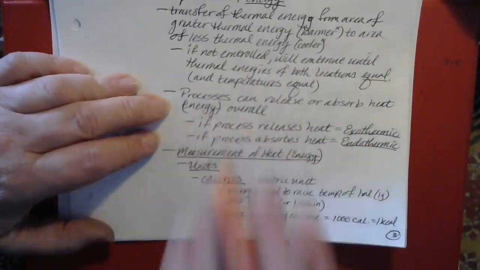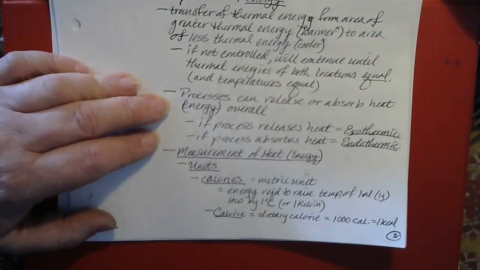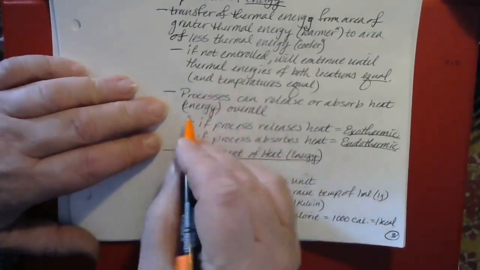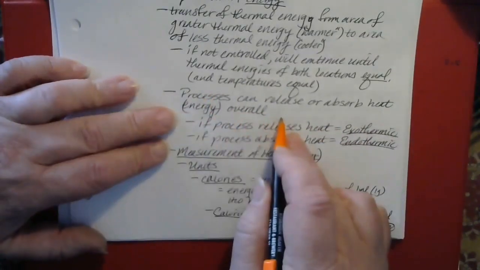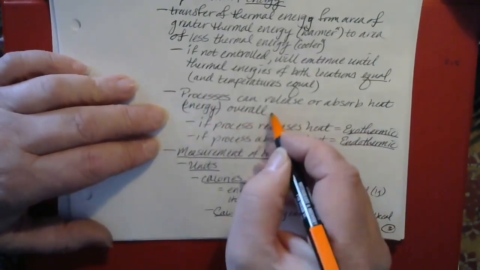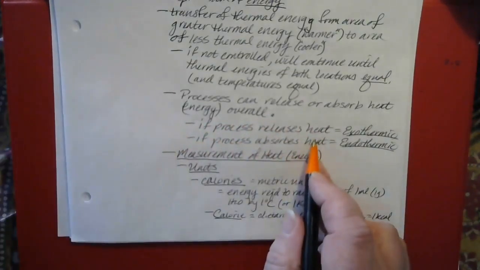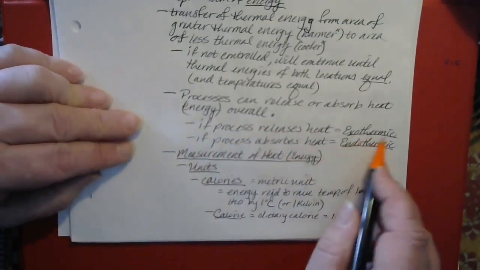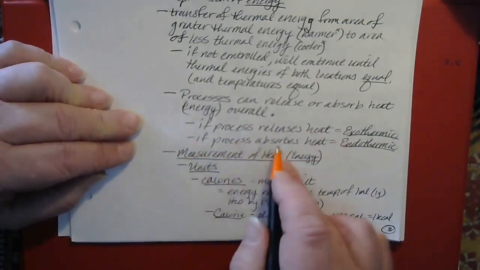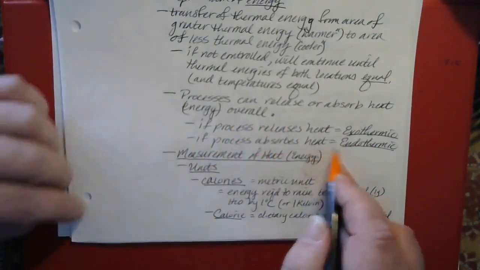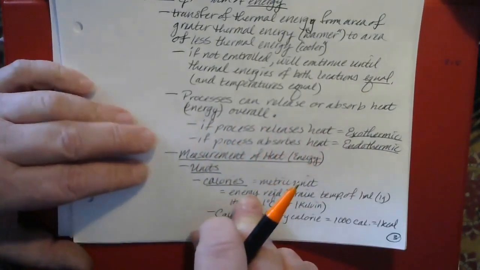Chemical or physical processes, for that matter, can release or absorb heat or energy overall. And again, if the process releases heat overall, that is net, then it's called exothermic. And if the process absorbs heat overall, then it's known as endothermic.